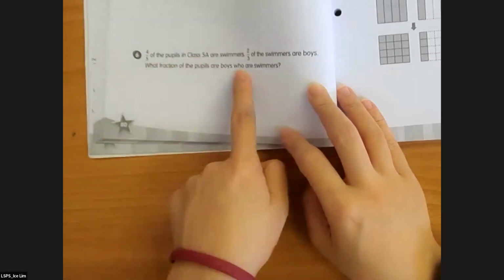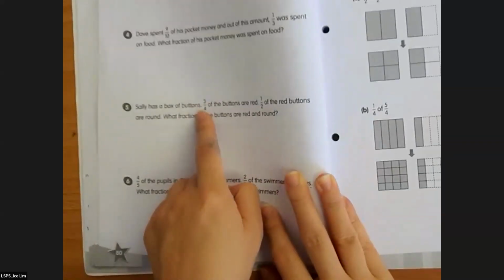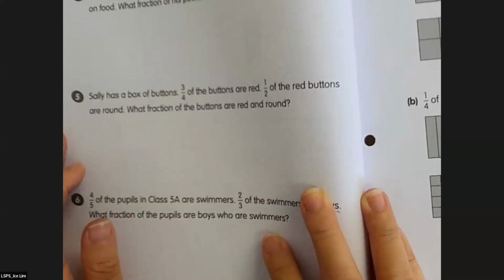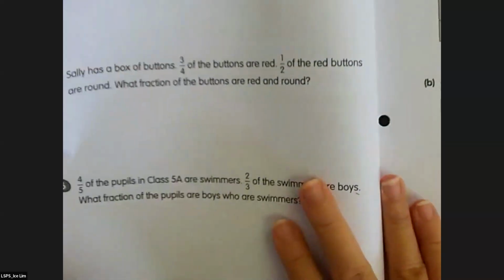Okay, these numbers look a bit challenging. Let's go with page 80. Question 5 instead. Question 5 is slightly less difficult because of the numbers. Okay, quarters and half are still easier to see.